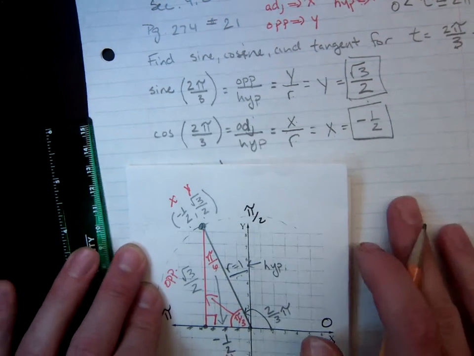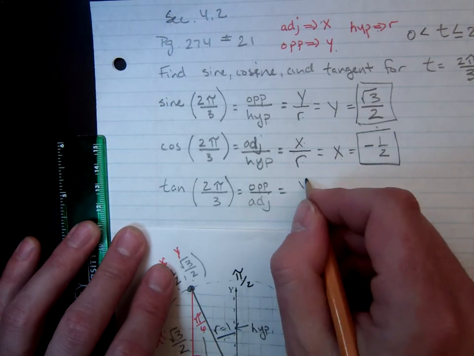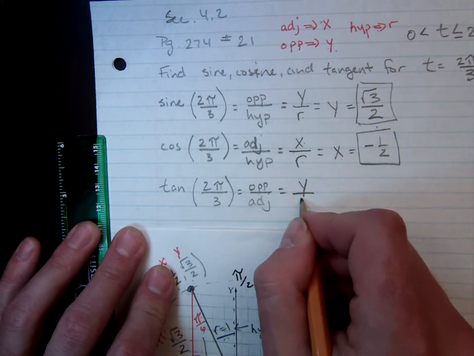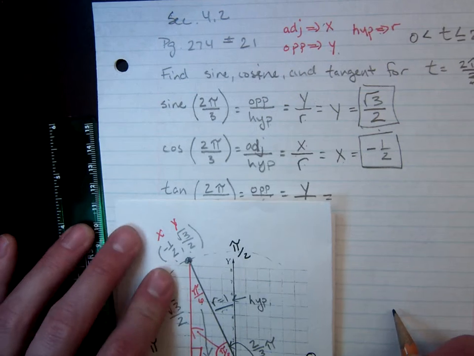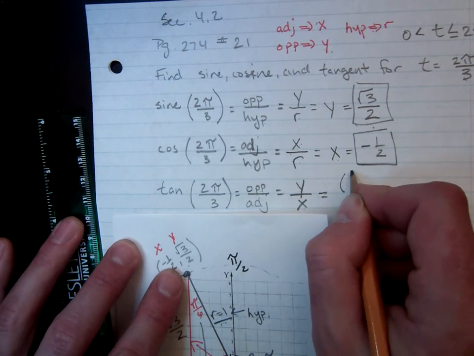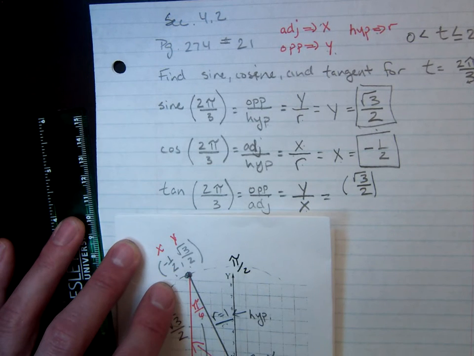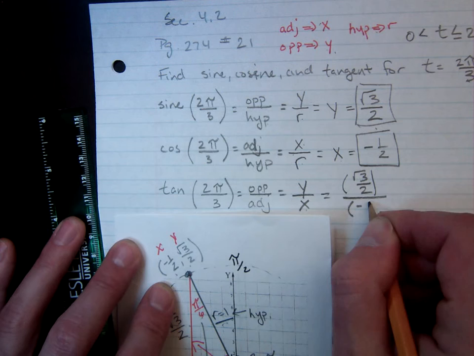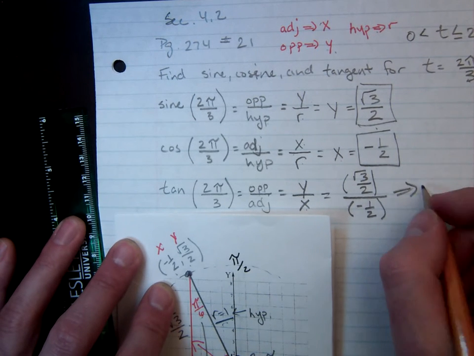Now, if I move on to the very last one here, opposite is y, adjacent is x, therefore tangent is just equal to y over x. So I know that y is equal to square root of 3 over 2, and that x is equal to negative 1/2. I'm going to use a little scratch work over here to do this.